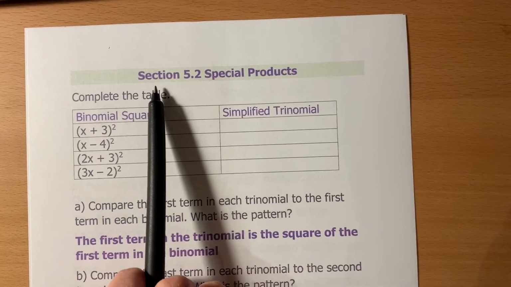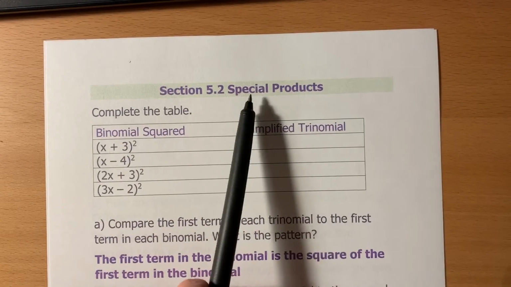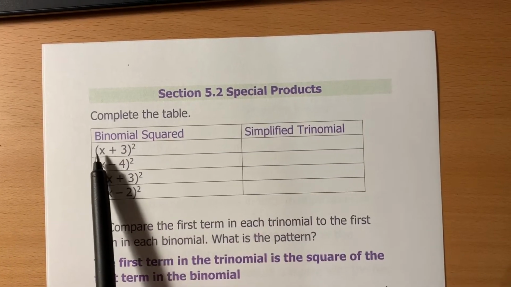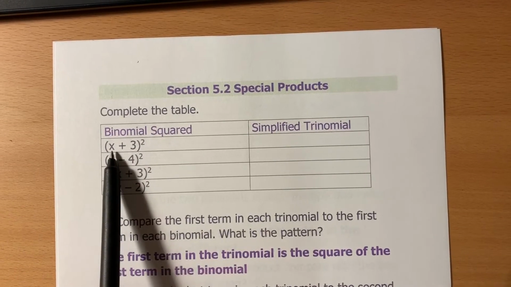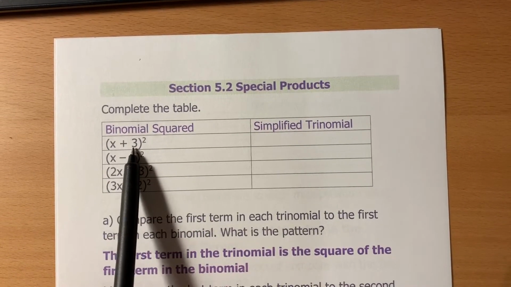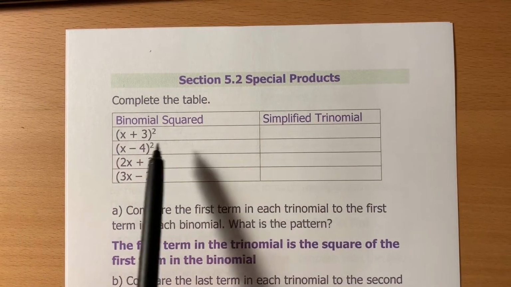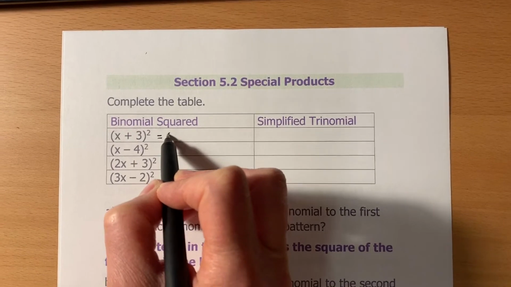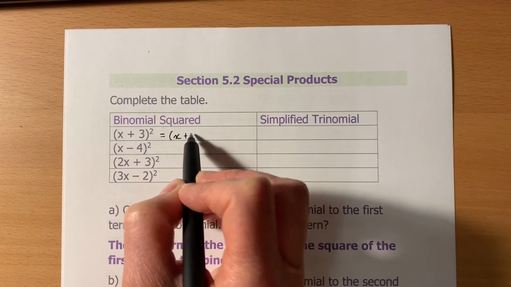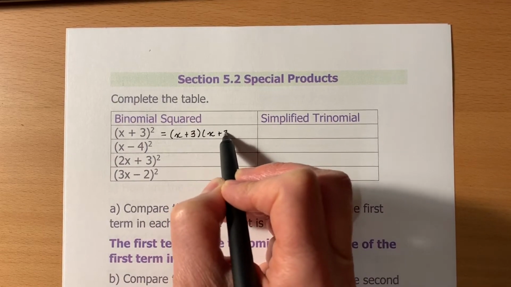Okay, so let's have a look at section 5.2, which are special products. What we mean by a special product is if you have a binomial that's being squared, something like x plus 3 squared. Just like any number that's squared, you're multiplying it by itself. So if it's a binomial squared, it's like x plus 3 times x plus 3.